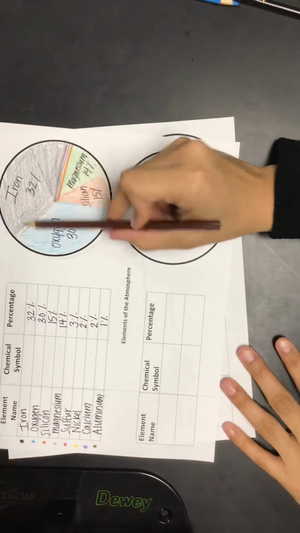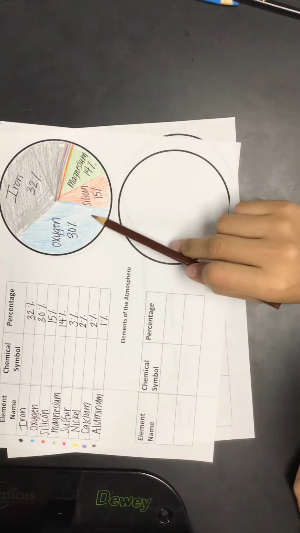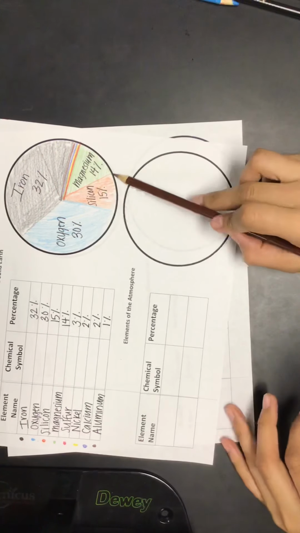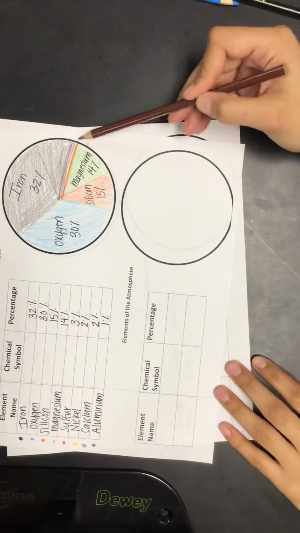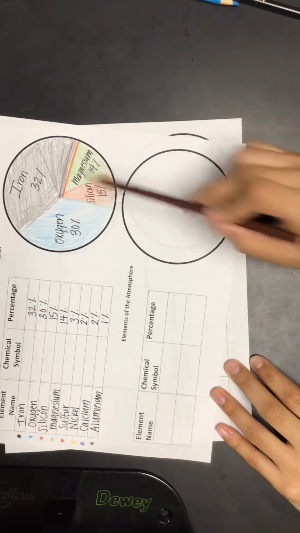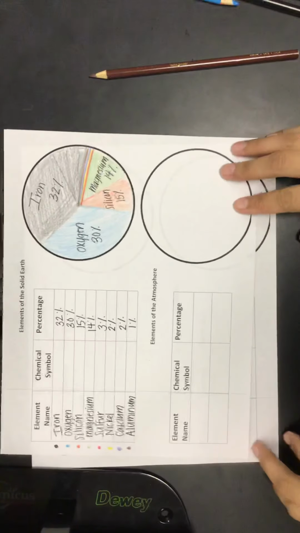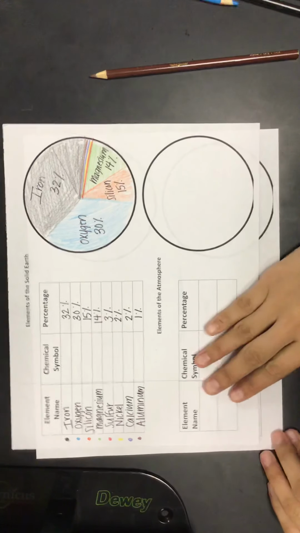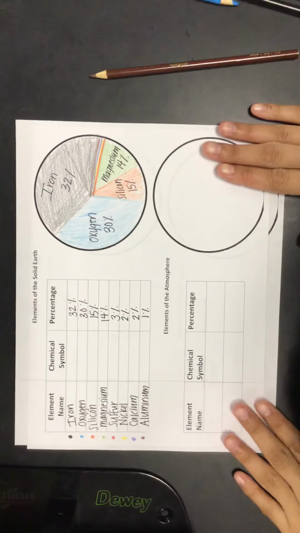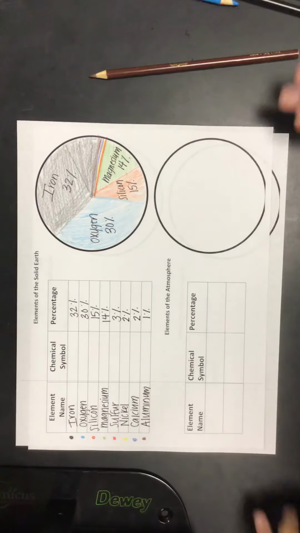So we have iron, 32%. Oxygen is 30. Silicone is 15. Magnesium is 14, and then our 4 trace elements over here. So right now is a good time to go ahead and pause. We finished the first section, so if you need to pause and get caught up, please do so.